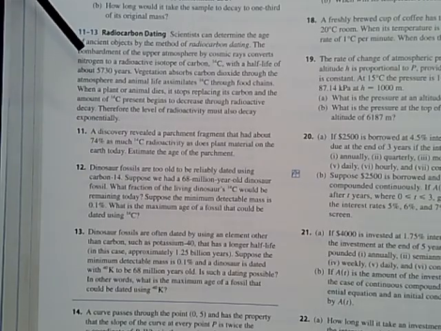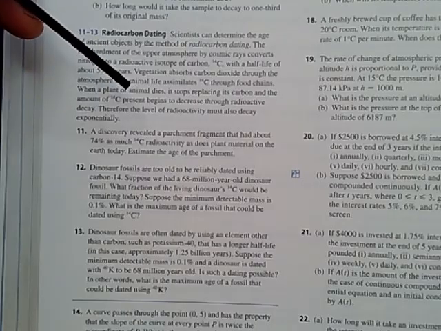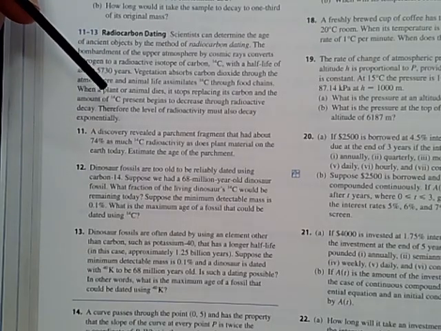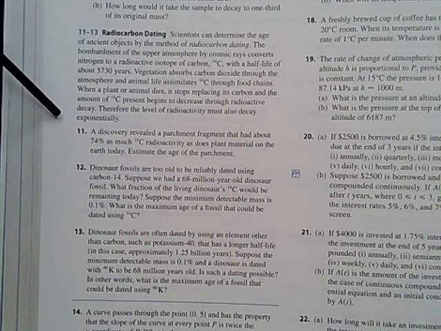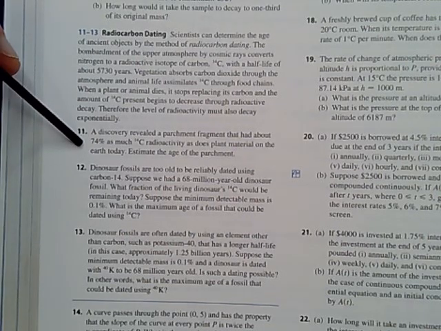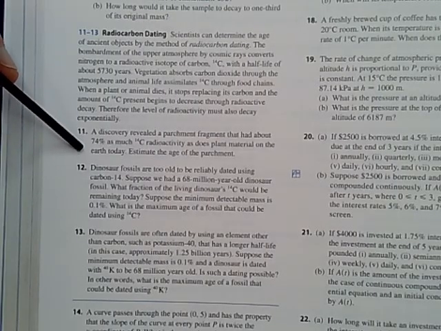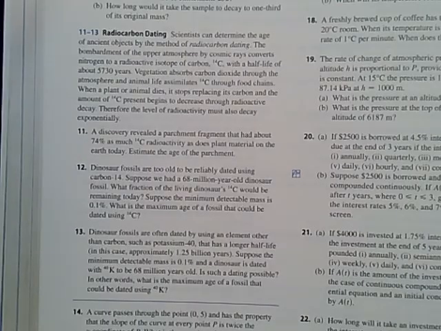So you have the sort of ambient amount of carbon-14 when you're living, but when you die, you start having less and less carbon-14 because of radioactive decay. Therefore, the level of radioactivity must also decay exponentially. Discovery revealed a parchment fragment that had about 74% as much carbon-14 as does the plant material on the Earth today. Estimate the age of the parchment.